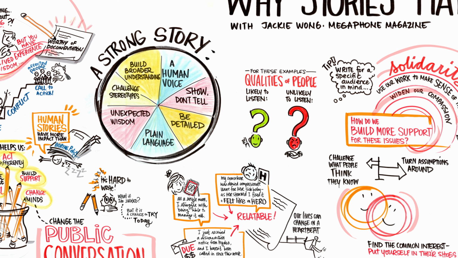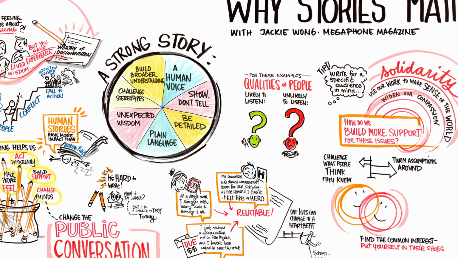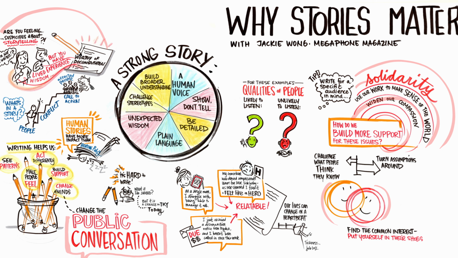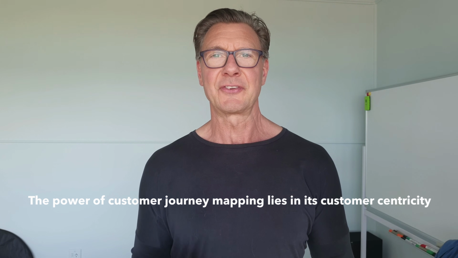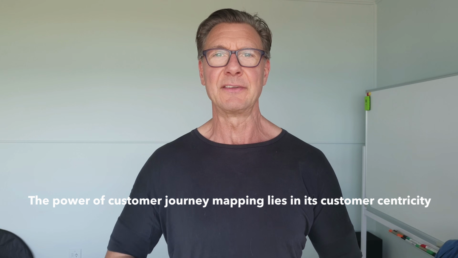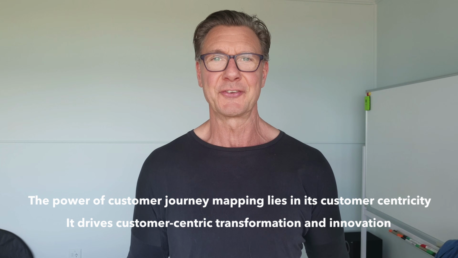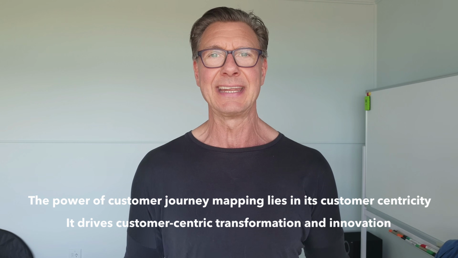Customer journey mapping is best summarized as visual storytelling of a customer's relationship and interactions with an organization. And it looks great, but its power doesn't lie in the visual. It lies in the fact that it's customer-centric and it drives customer-centric transformation, customer-centric understanding and innovation in an organization.